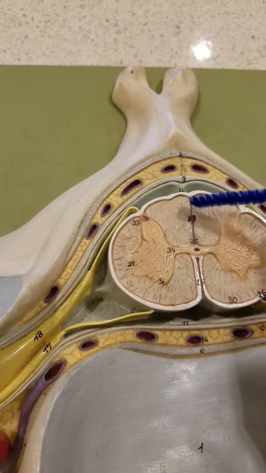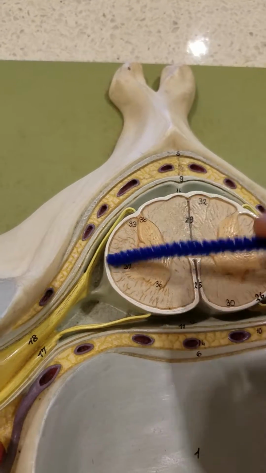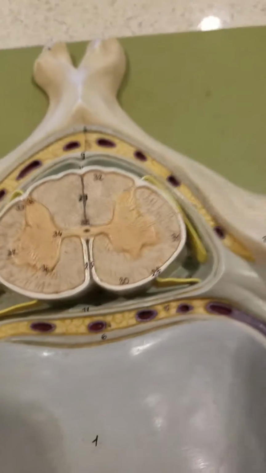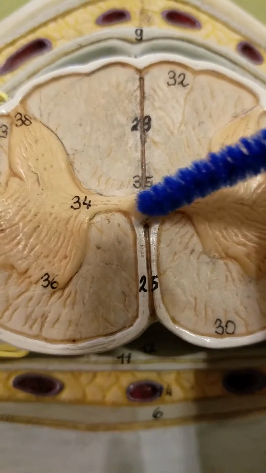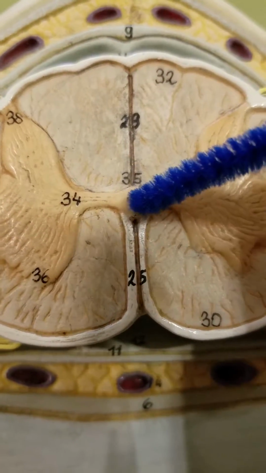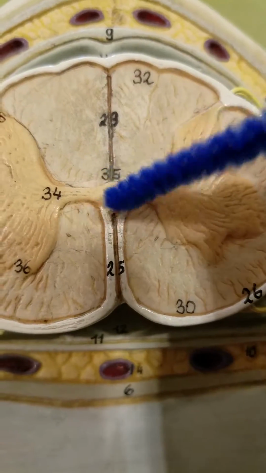It's really these two things together that divide the spinal cord into two hemispheres, kind of like what you see in the brain. Right in the middle is that little hole, and that is the central canal. Okay, very important. Central canal.